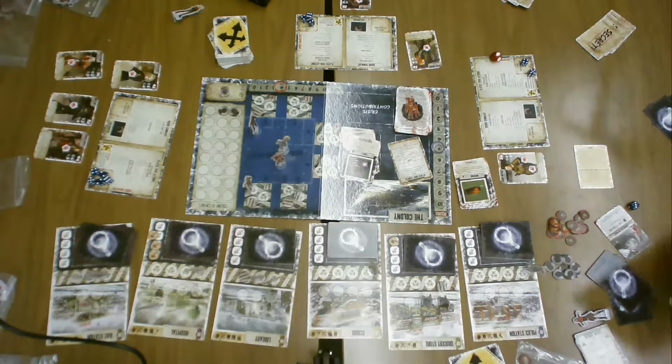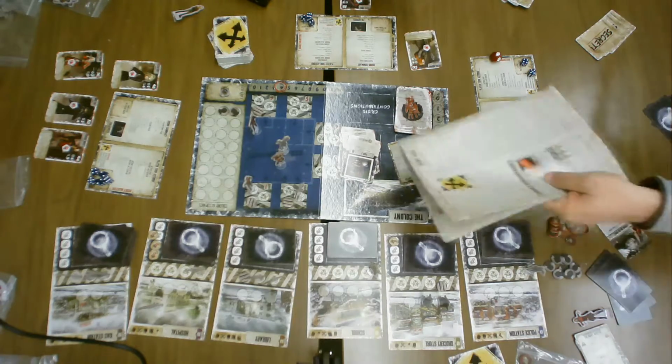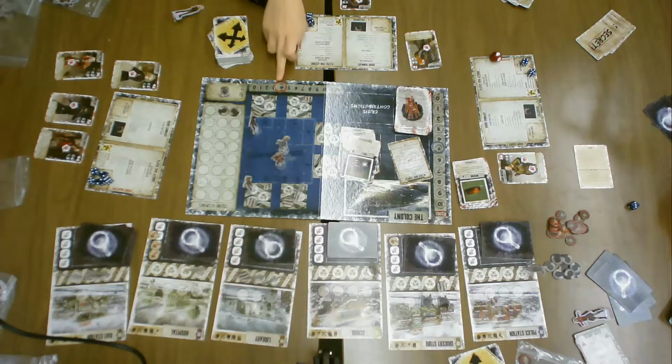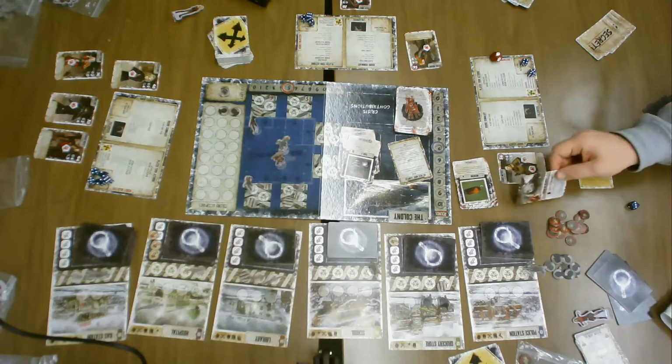Additionally, if the point total exceeds the number of non-exiled players by 2 or more, the colony gains 1 morale. Did we exceed that by 2? We were supposed to have 3, so we got 5. Yes, so we move that up. Nice. So we do get a bonus.